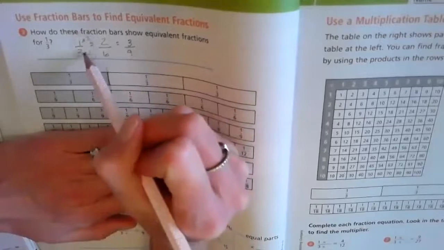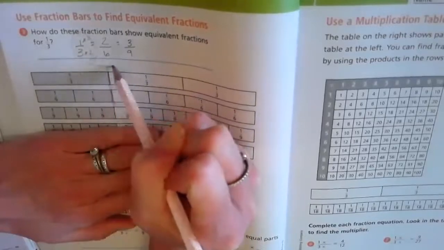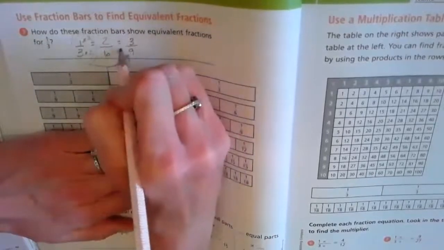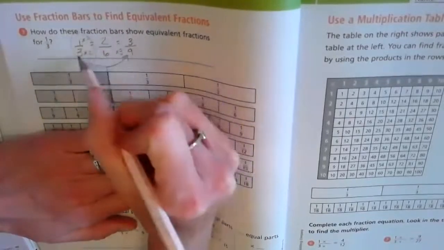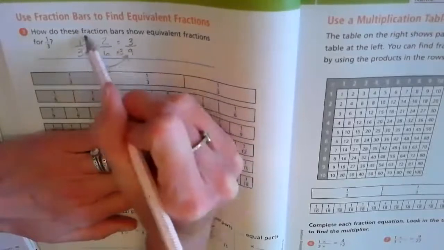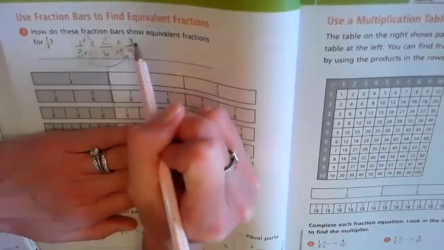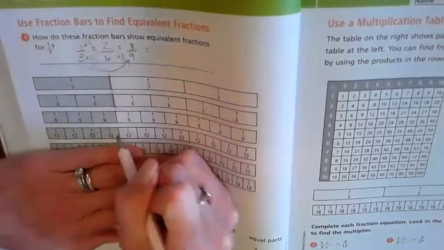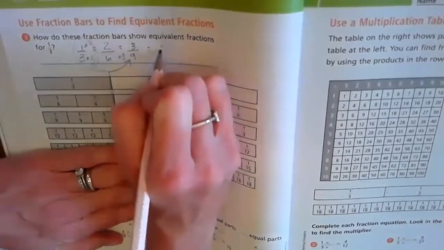So if we go back to our original fraction, we're now asking ourselves 3 times what is 9? It's times 3, right? So if we multiply the denominator by 3, we multiply the numerator by 3, and that's how we ended up with 3/9. Another equivalent fraction, how many twelfths? 4/12.